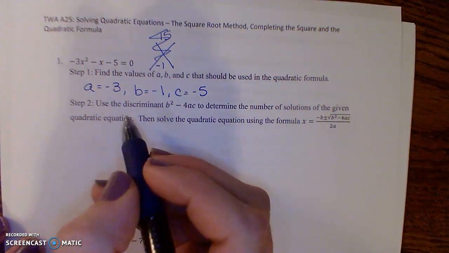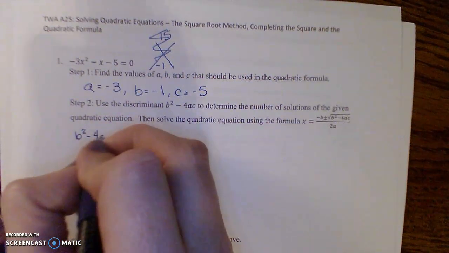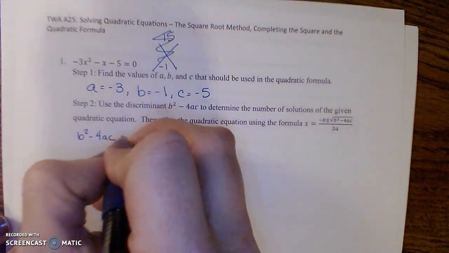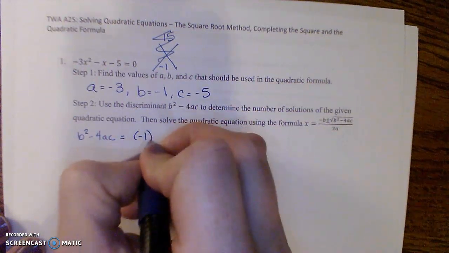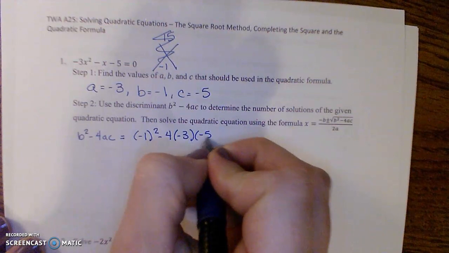Okay, and now first, I'll think about the discriminant, b squared minus 4ac. I like to do that calculation first. So I've got -1 squared minus 4 times -3 times -5.